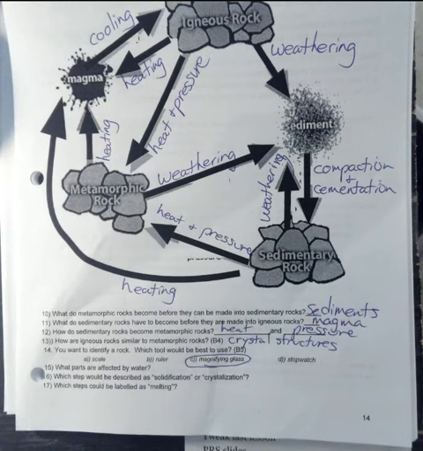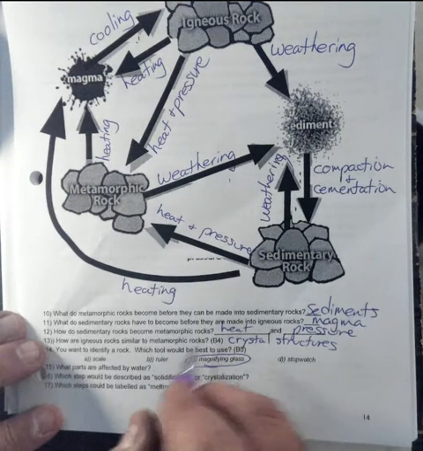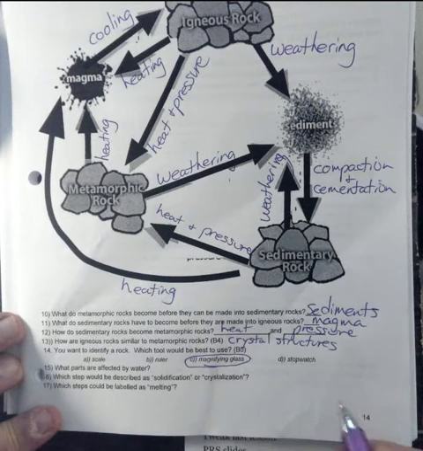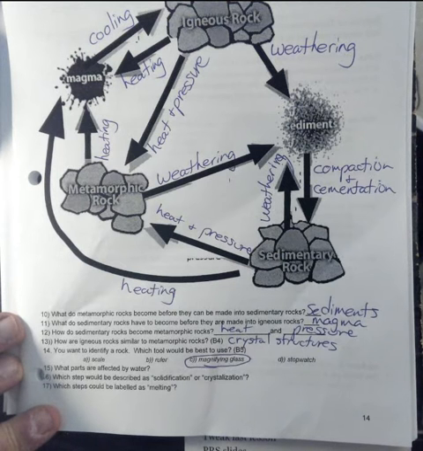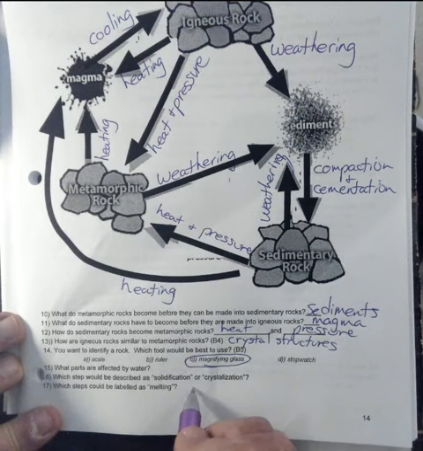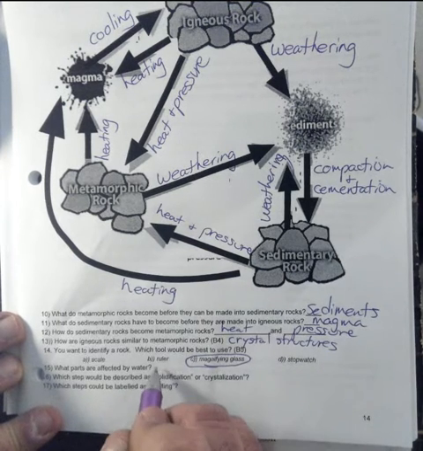What parts are affected by water? There are three different kinds of arrows that are affected by water. Austin, can you name one of them? We're going to write down, first of all, the cooling.